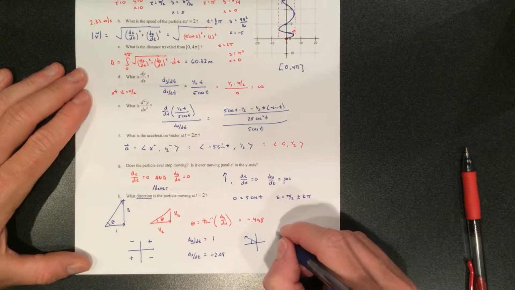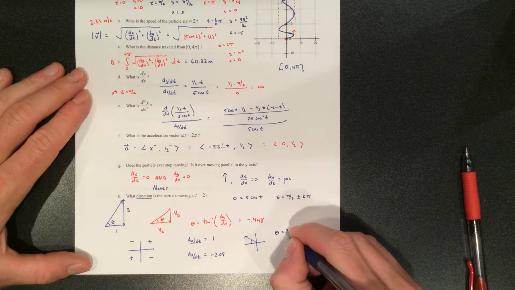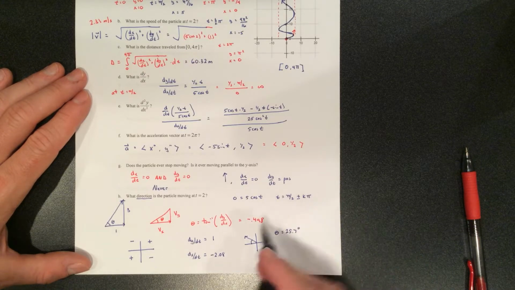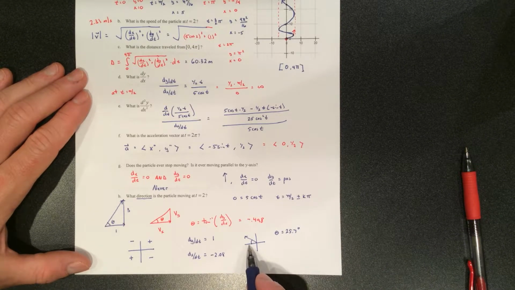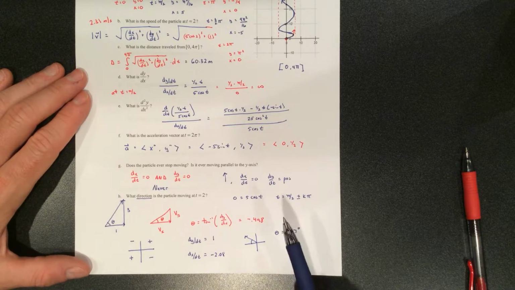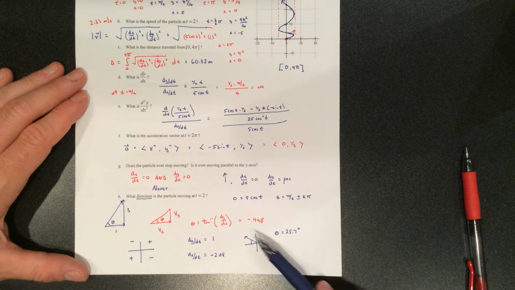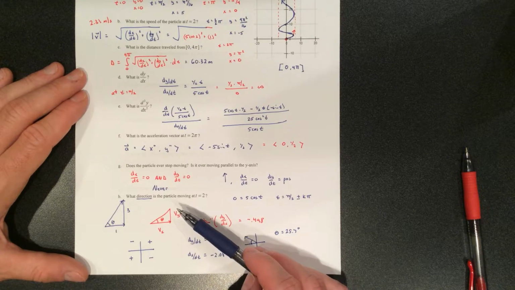And if we transfer that to degrees, it's going to be 25.7 degrees, and we would say above the negative x-axis. Okay, so that's the direction it's moving. The slope is that ratio, which again, is basically saying the same thing, and again, it has a negative slope because it's going that direction.